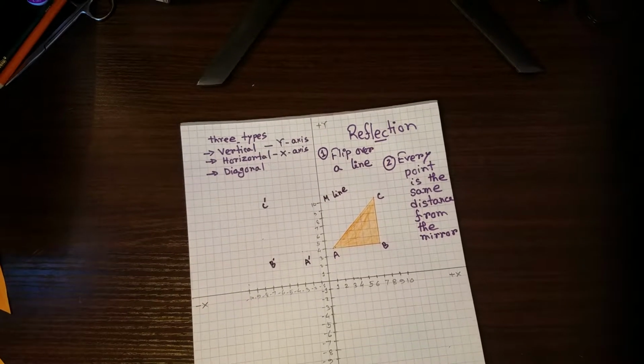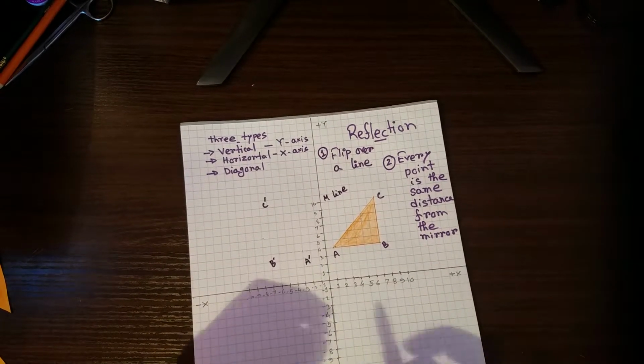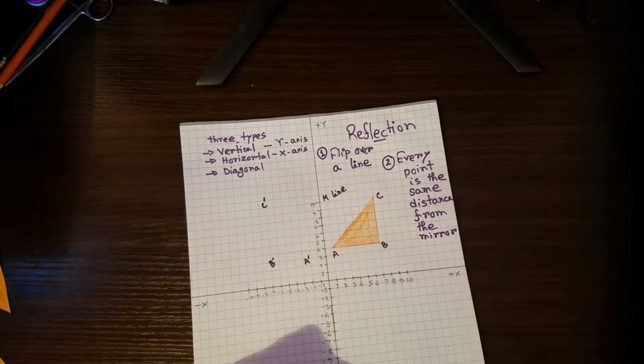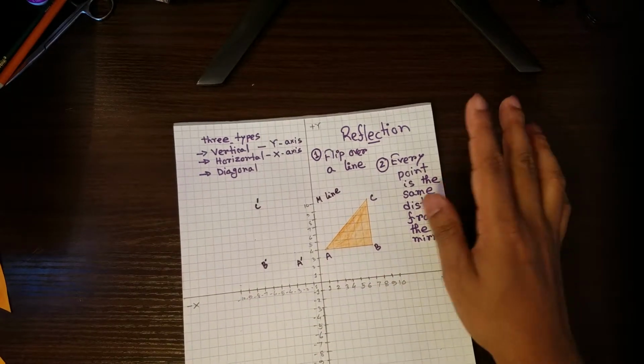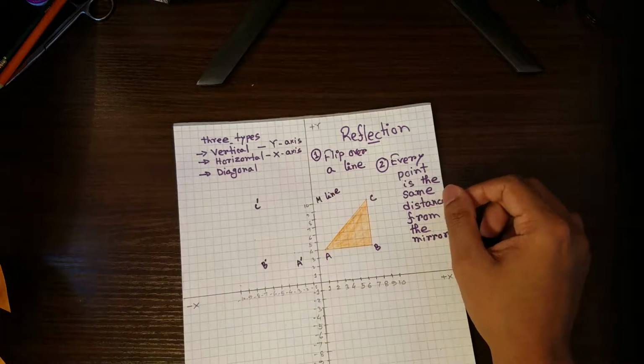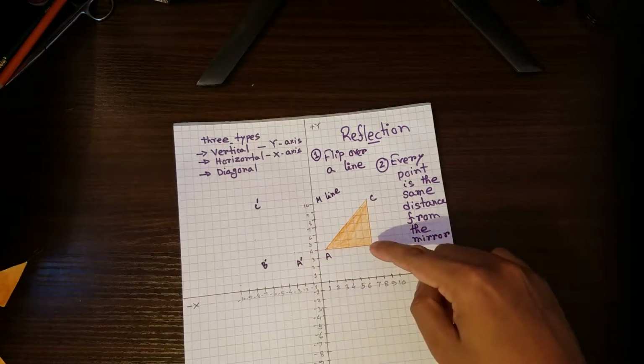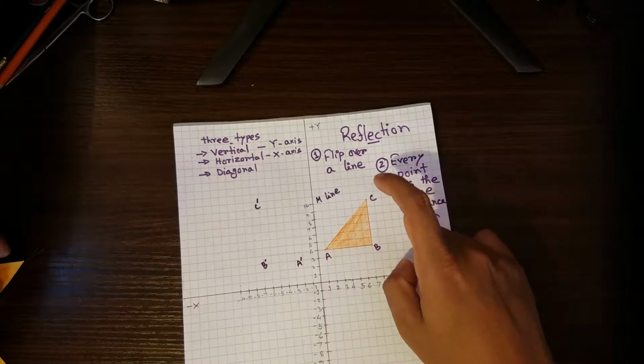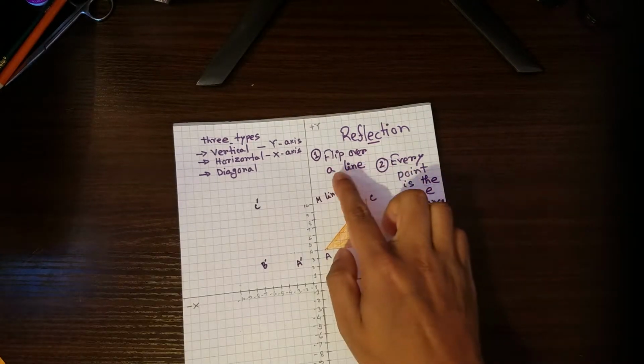Hello everyone. So today I'm going to talk about reflection. When we are talking about reflections, you really need to know two things. Number one, it's a flip over a line. So let's say I have a shape and I named it A, B, and C. Okay, it's a flip over a line.